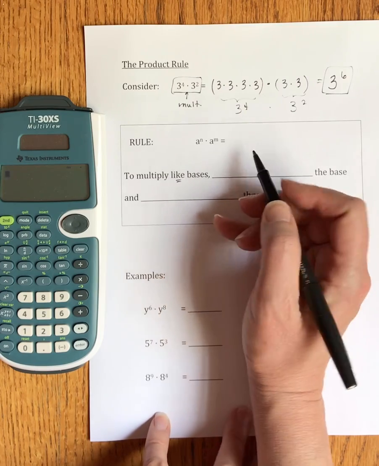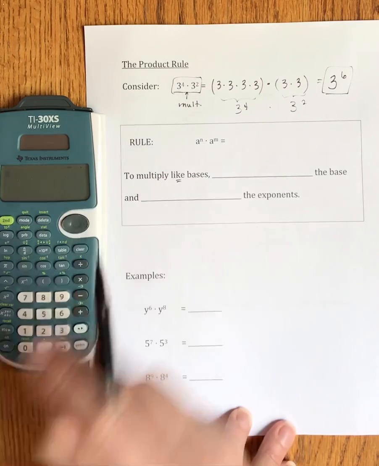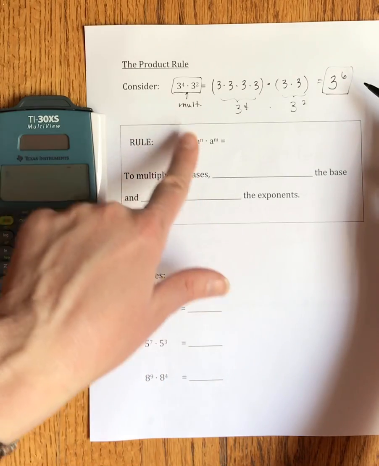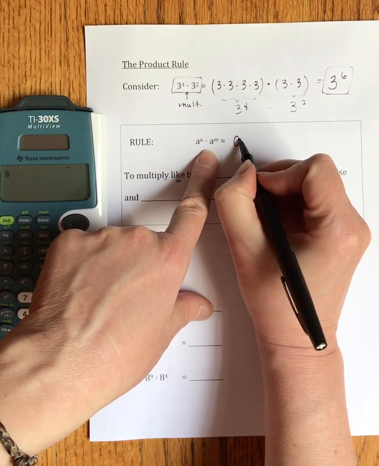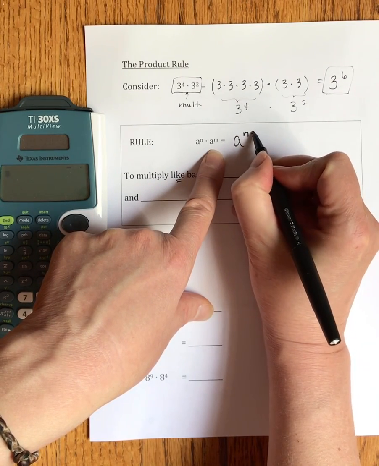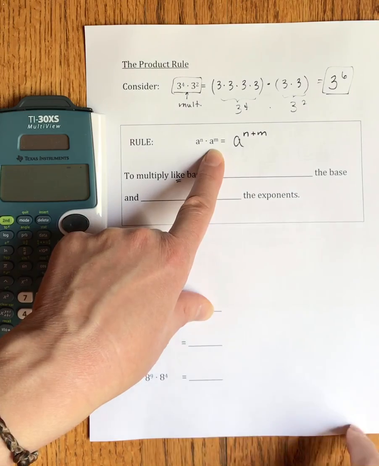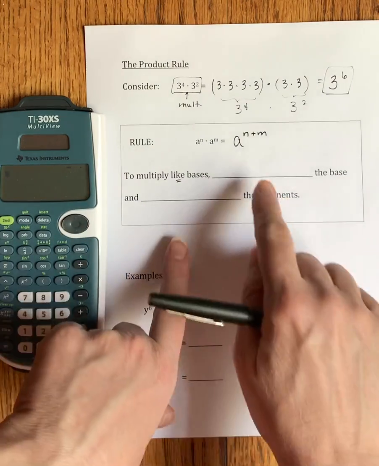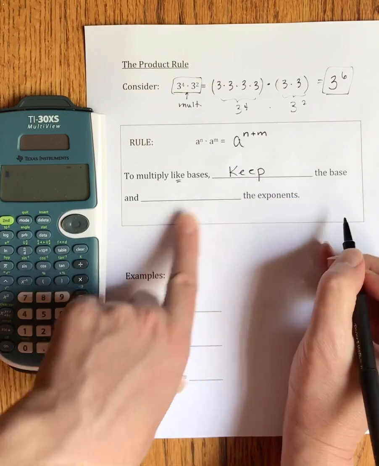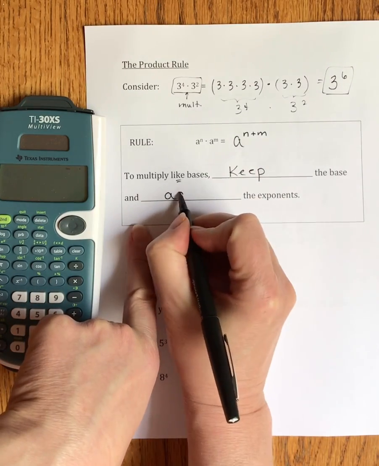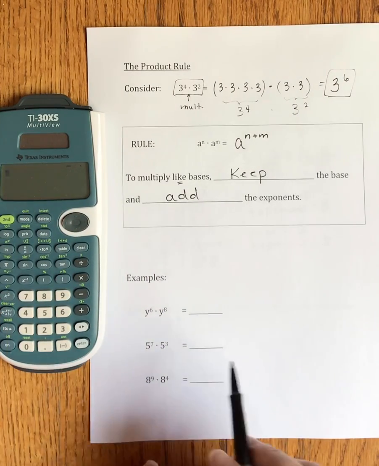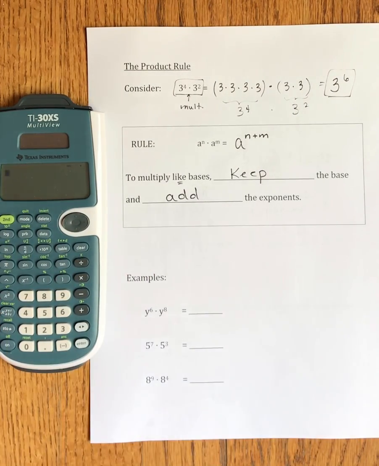As a rule, as a formula, you might see it written something like this: a to the n times a to the m. And if we notice what we did up here, the a part is going to stay the same, and the exponents are going to be added together, so the n number plus the m number. In other words, what we want to do is keep that base a, and add those exponents, n and m. Push pause for a sec and see if you could apply that rule to the examples down below.